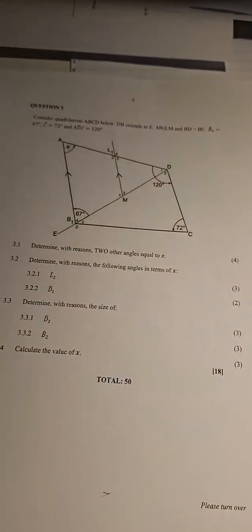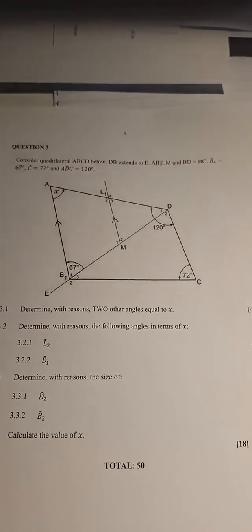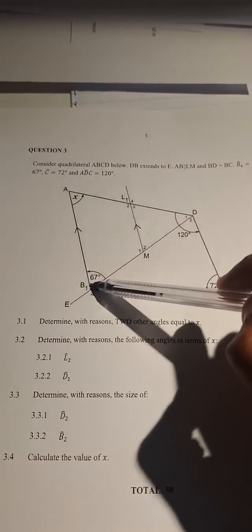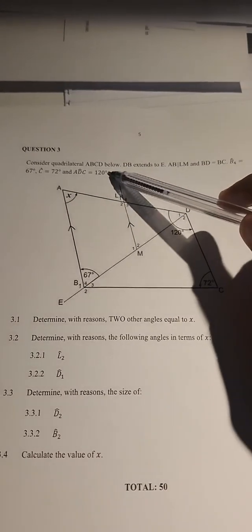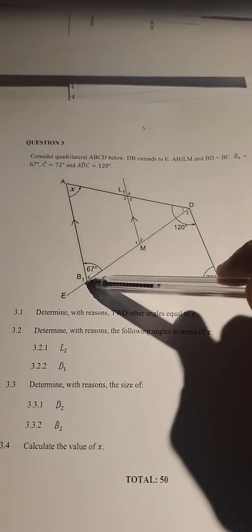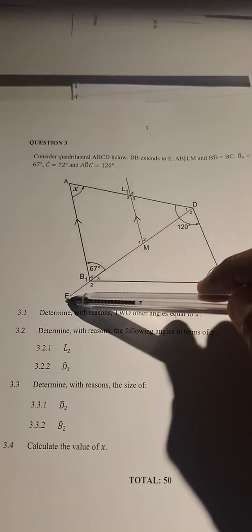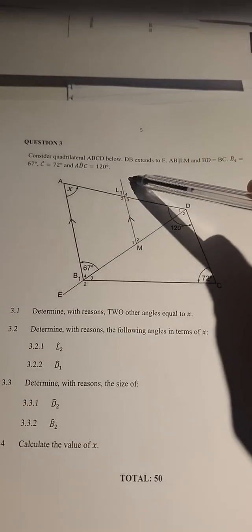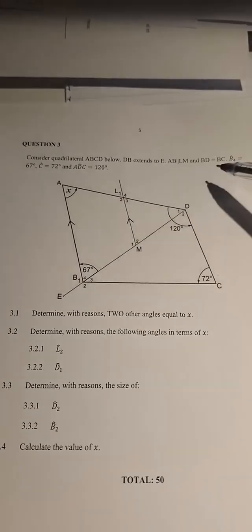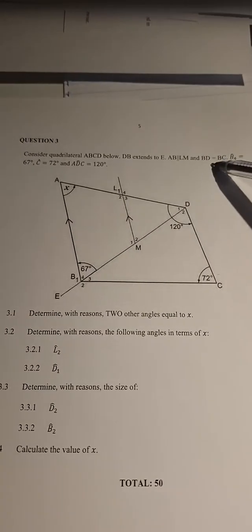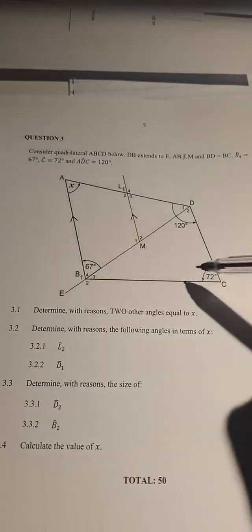Last page question. Question 3. For this paper, consider the quadrilateral ABCD below. DB extends to E. AB is parallel to LM, and BD is equal to BC.